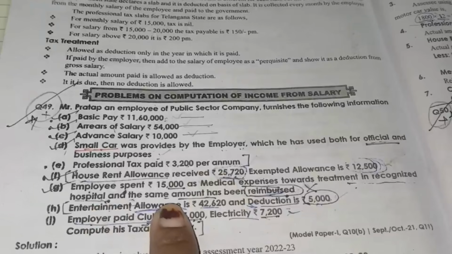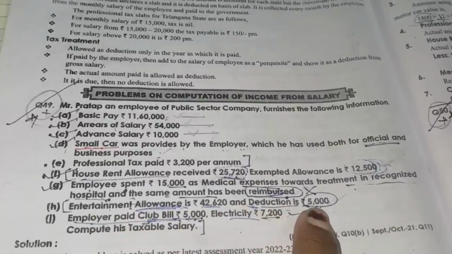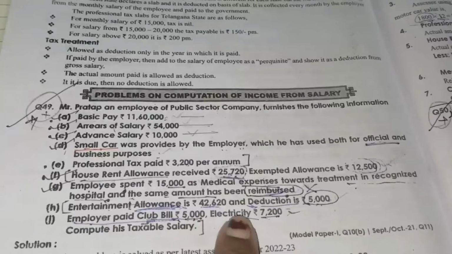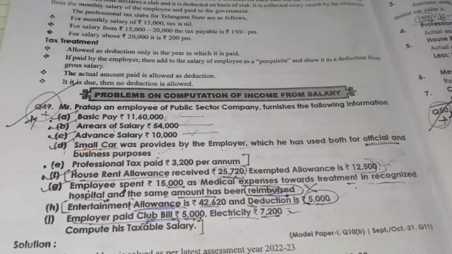Again, entertainment allowance they have given, under the deduction side, 5,000 also. Employee paid club bill 5,000. Electricity 7,200. Compute his taxable salary.